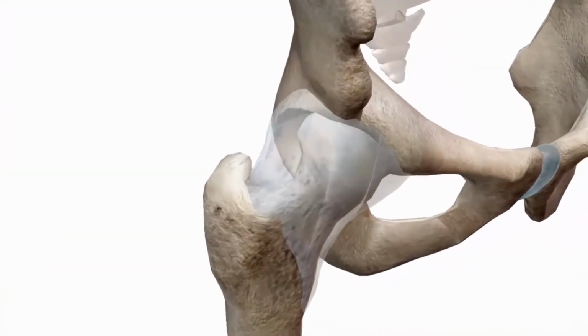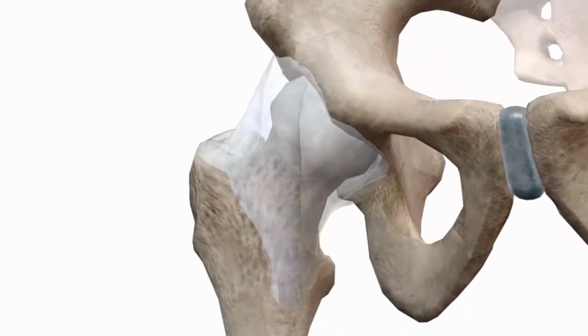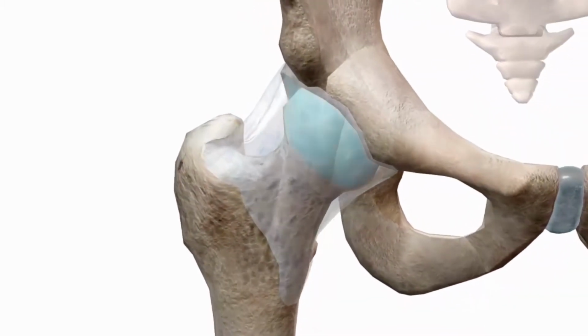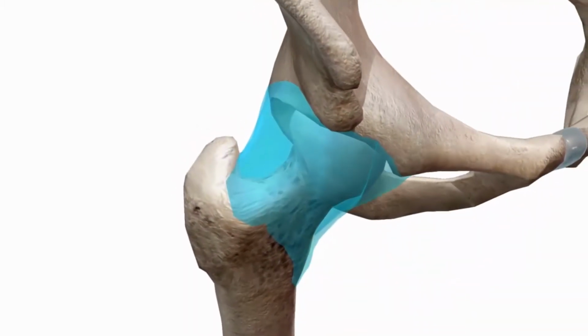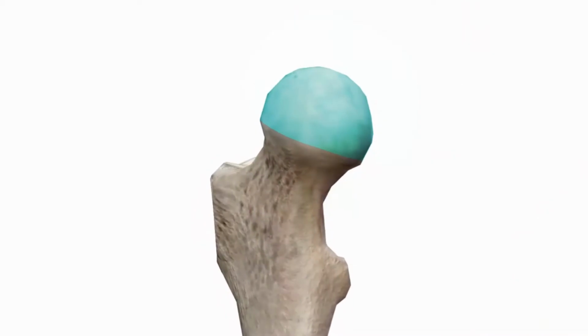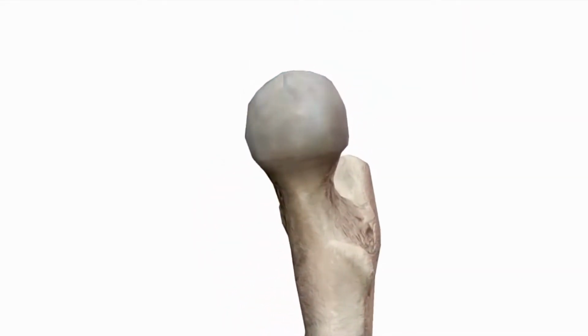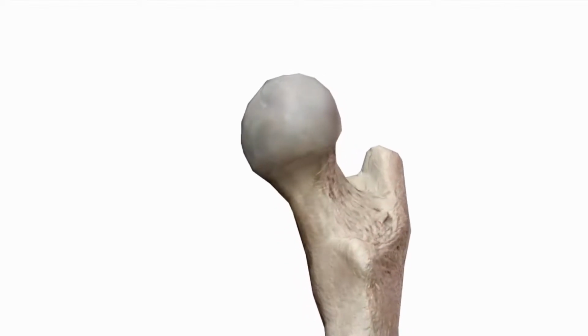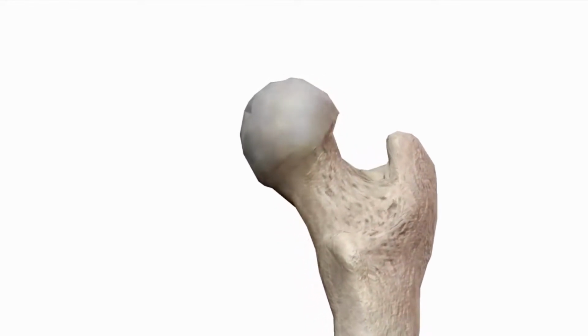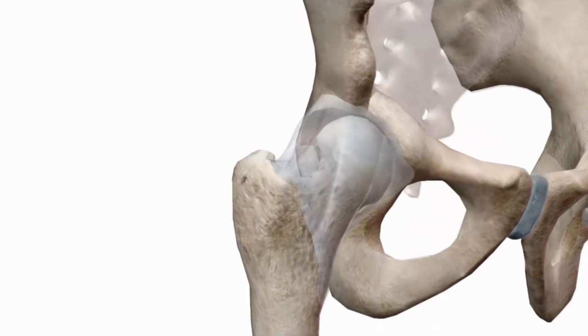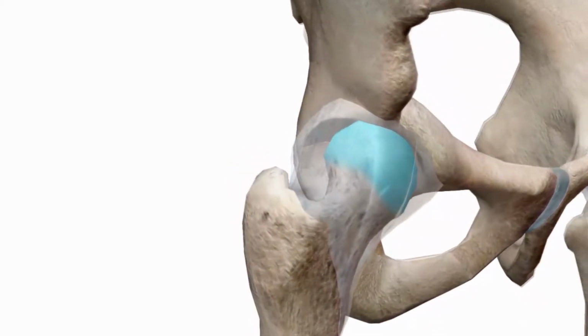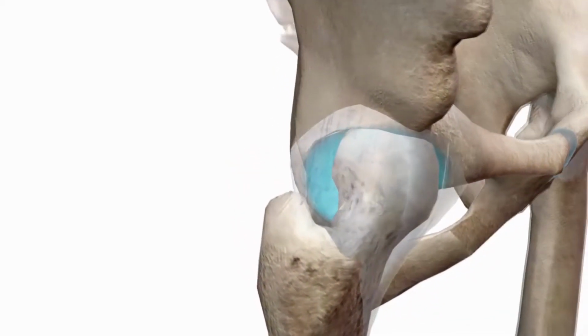The FA joint is a synovial joint. That means it's a joint with opposing bony surfaces that are covered in articular cartilage and surrounded by a joint capsule containing synovial fluid. Articular cartilage is hyaline cartilage, a white, semi-opaque connective tissue that decreases friction by providing a slightly compressible, lubricated, and wear-proof surface. In the FA joint, articular cartilage covers the proximal head of the femur and the concave surface of the acetabulum.